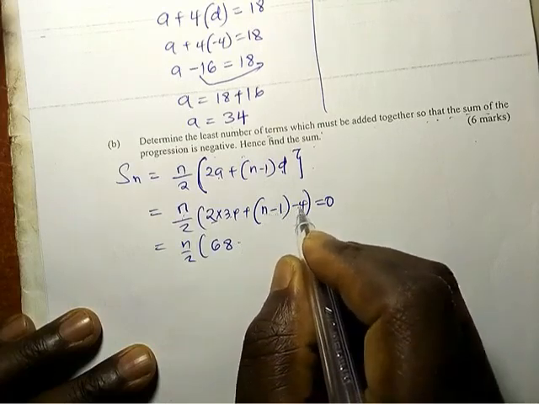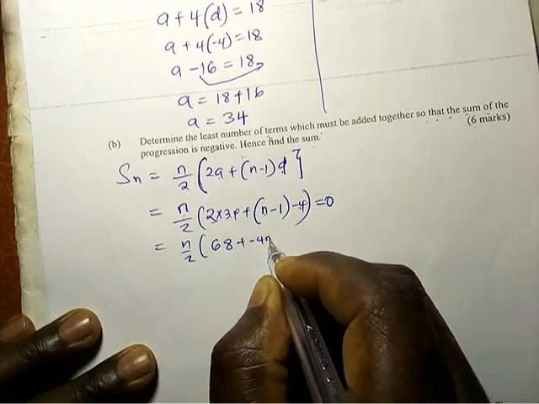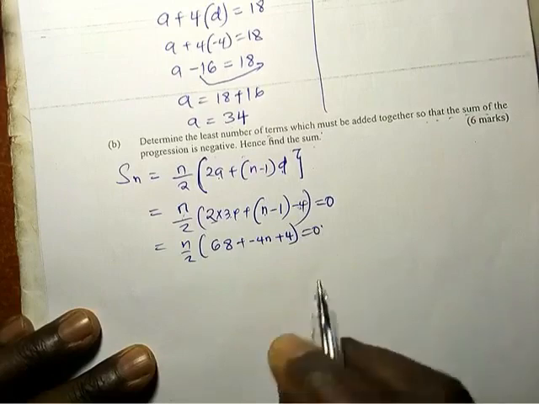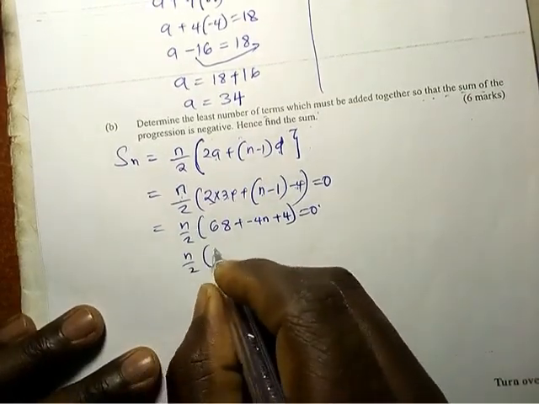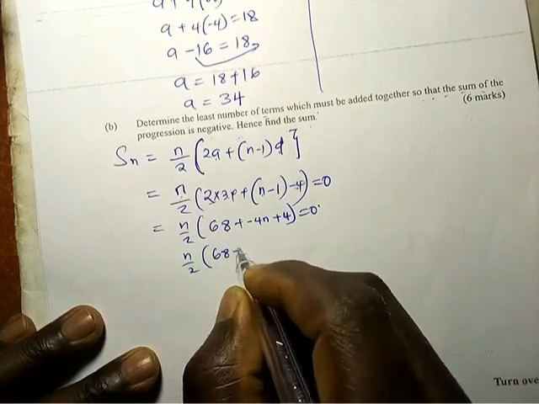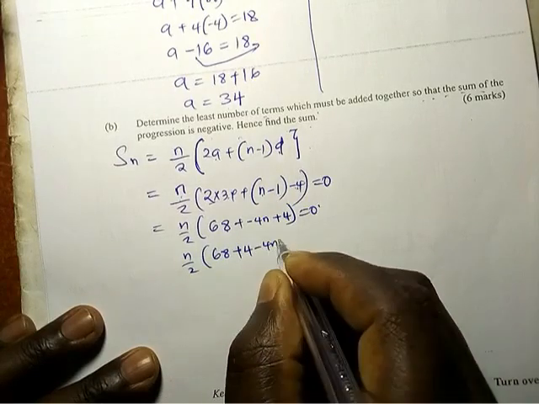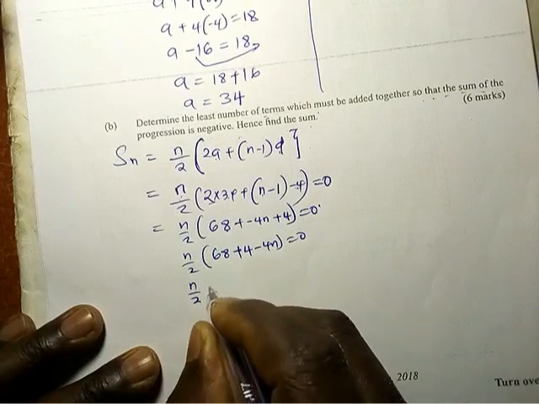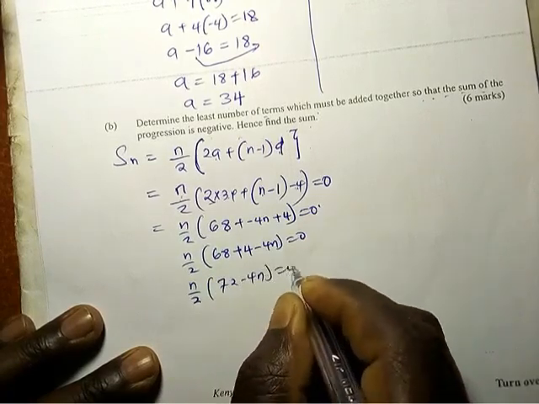So let us open this one. So plus, this times is going to be negative 4n plus 4 equal to 0. So n over 2 into 68, so this one we are going to add, plus 4 minus 4n equal to 0. N over 2 into 72 minus 4n equal to 0.